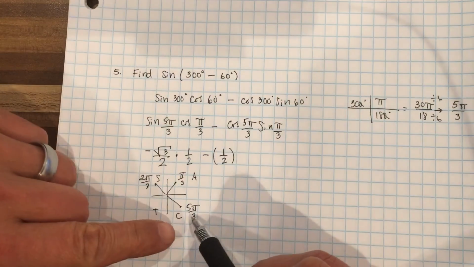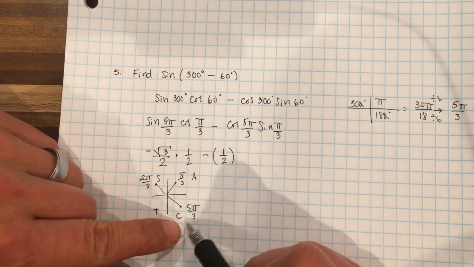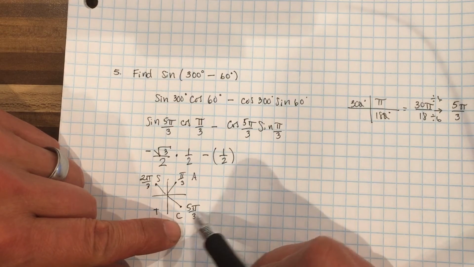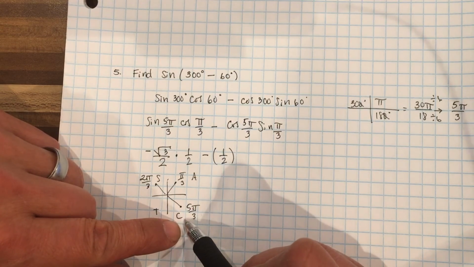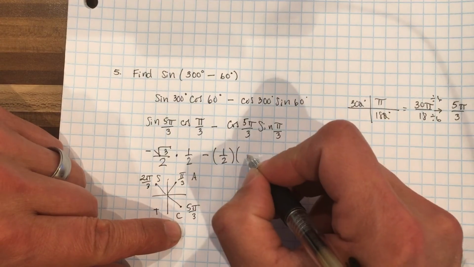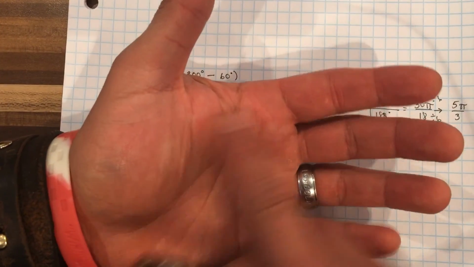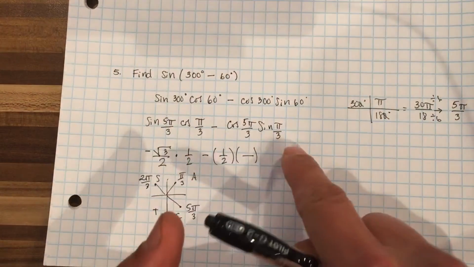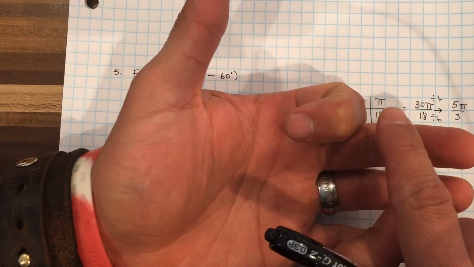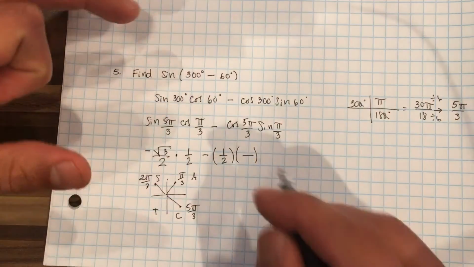Now, is cosine of 5 pi over 3, is 5 pi over 3 positive or negative? Well, it's in the fourth quadrant, so it's going to be positive. So we're going to leave it. And the last one is pi over 3. Well, pi over 3, 60 degrees. Alright, what is that? Sine. Sine is on the bottom. Root 3, 3 fingers, root 3 over 2.